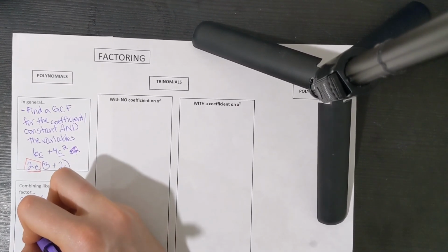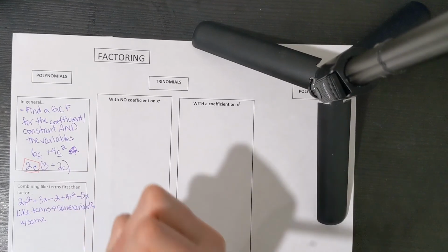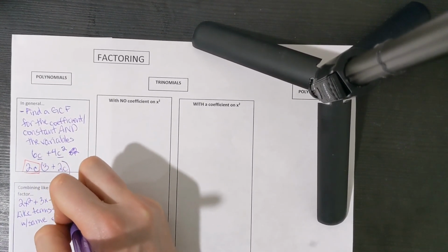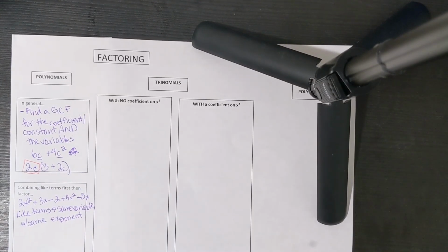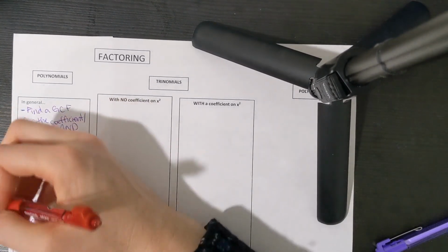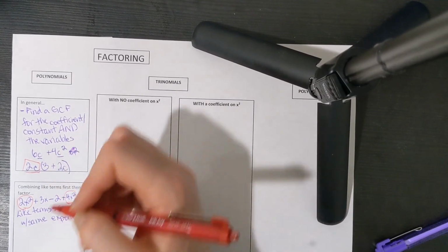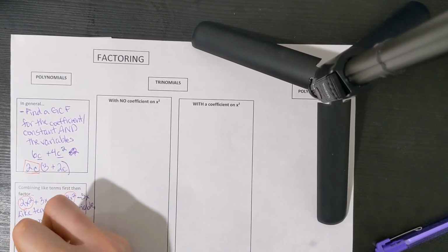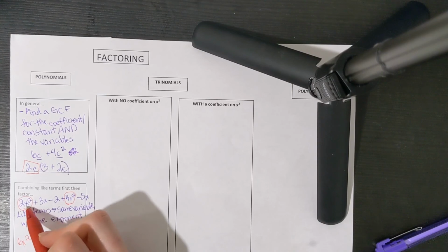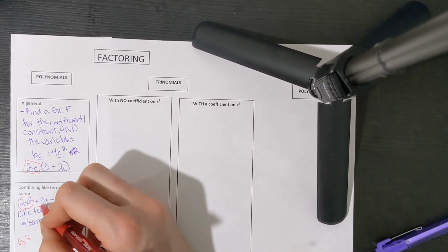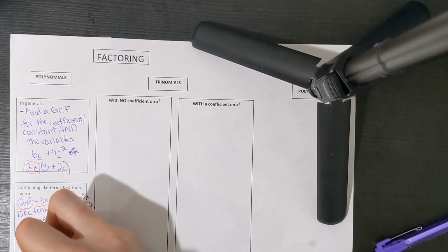And I'll post a copy of this paper on our classroom so you can read through it afterwards. But let's look at this. So we have 2x squared and 4x squared. So that makes 6x squared, okay? Variable exponent, x squared. For our x's that are just by itself, 3x and negative 5x, brings us to negative 2x.